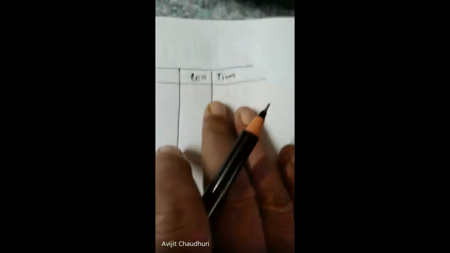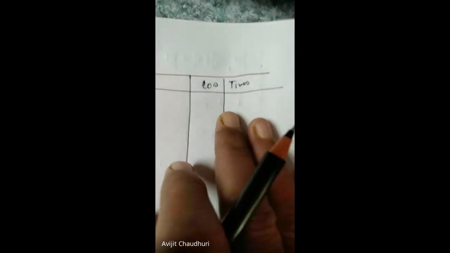Now first, make one chart. In the first column, we will write down the expression, then the cost, some constant value, and the time. We have not done this for the sequential statements yet, only one sequential statement so far.